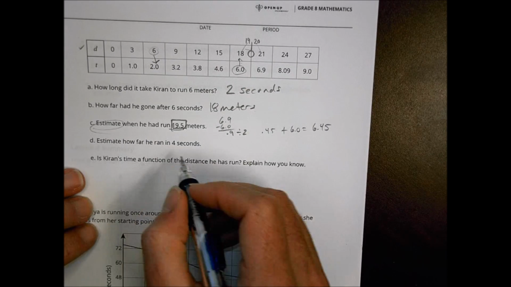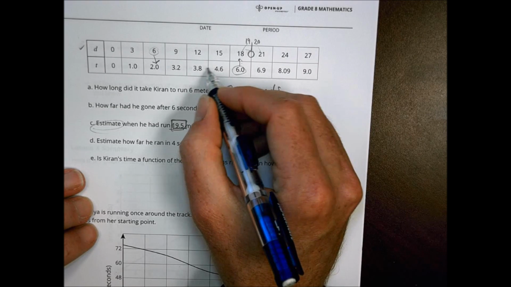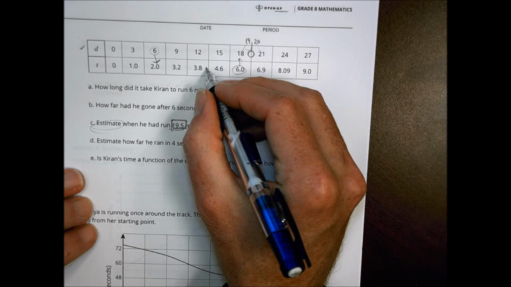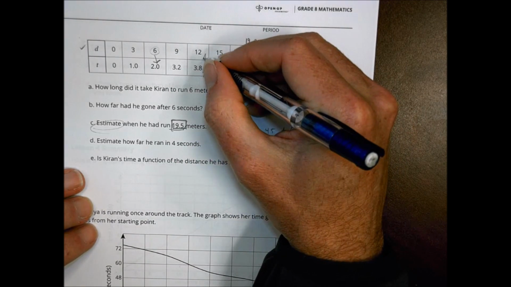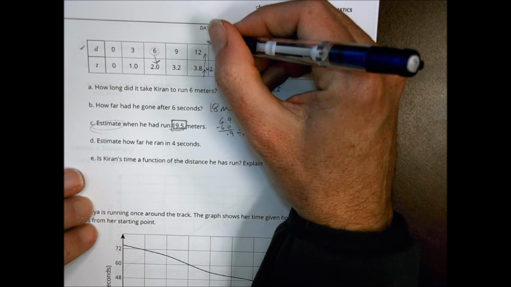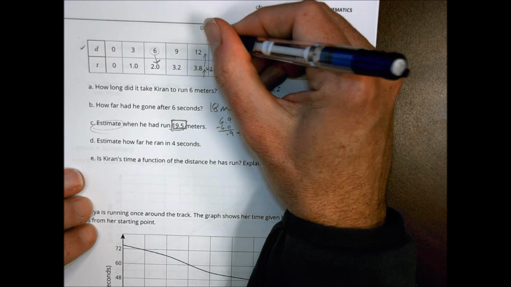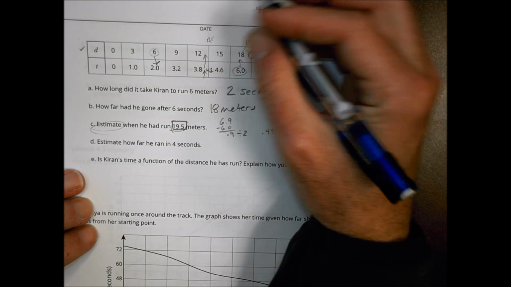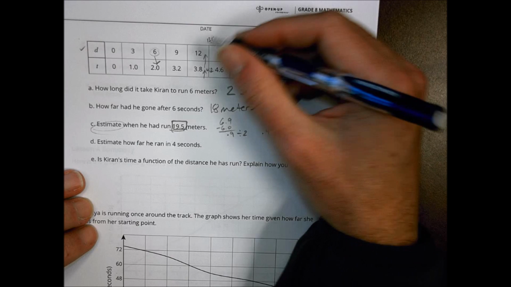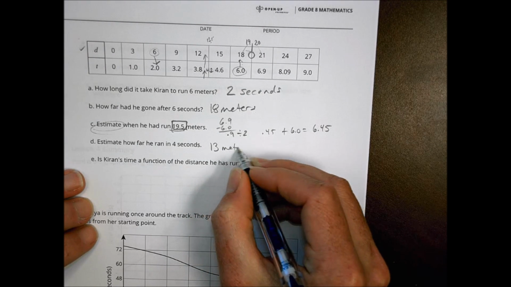Estimate how far I ran in 4 seconds. Well, here's 3.8, here's 4.6, so the middle of that would be 4.2, which is here, but we're going to be here at 4.0, so we know we're somewhere closer to 12 than 15. If I split the difference between 12 and 15, I know I'm at about 13.5, so I'm less than 13.5 is where I'm going to be. So I can maybe say somewhere around 13 meters. Again, it's just an estimate.